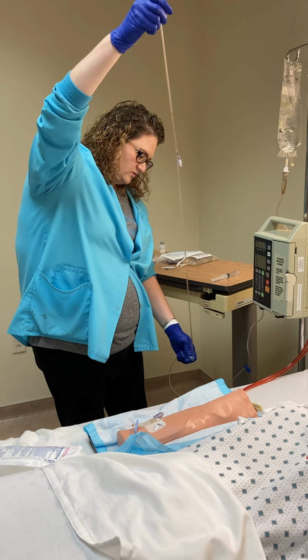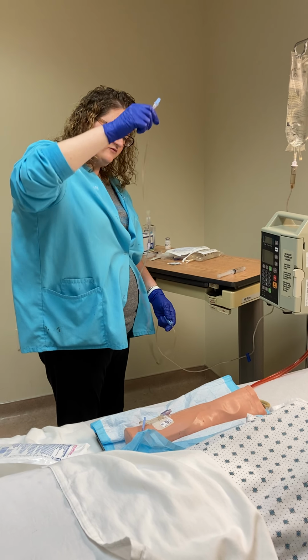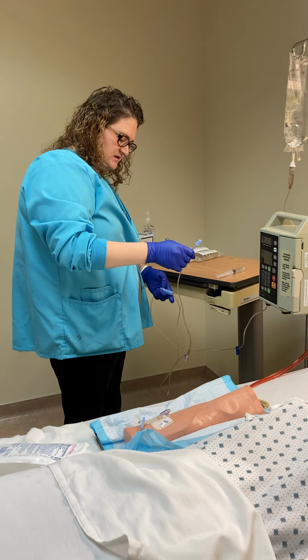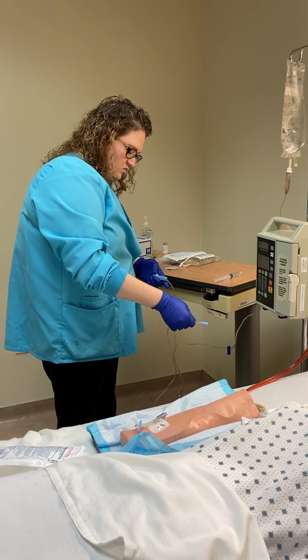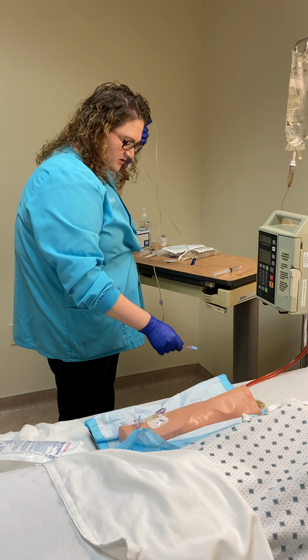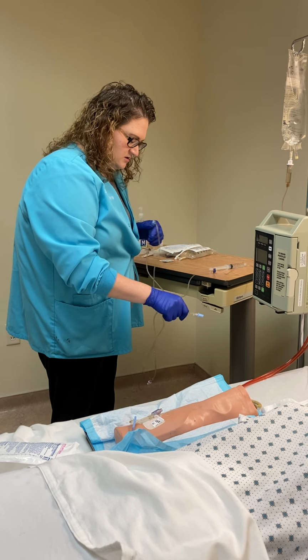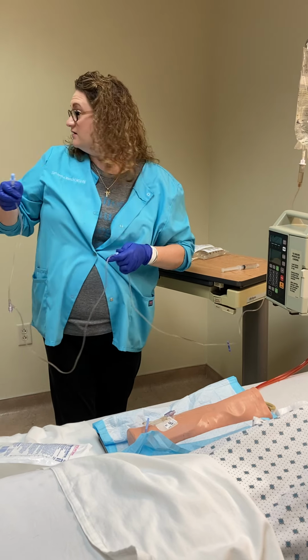Now, just so you know, when you're practicing, you're probably going to have more bubbles with each time that you practice because these are single use. In the clinical setting, you can prime into a sink or a trash can. In the med room usually is where I would hang it.